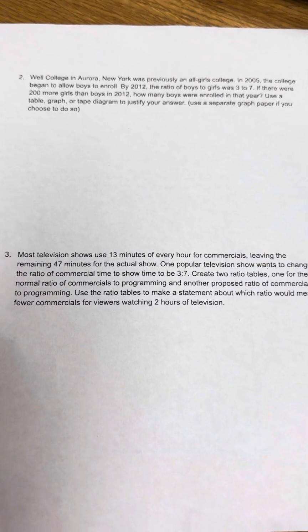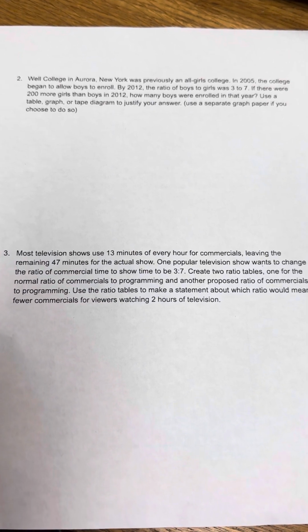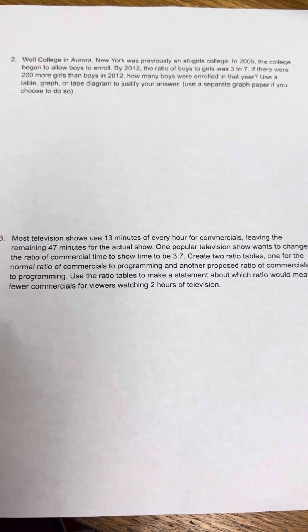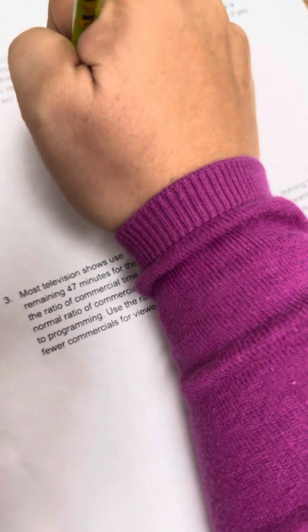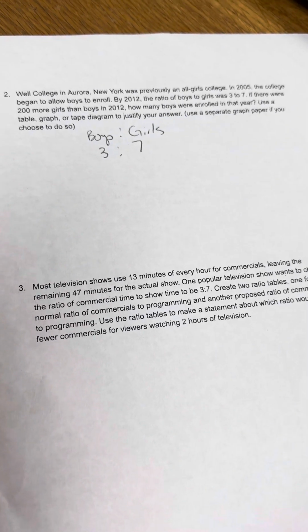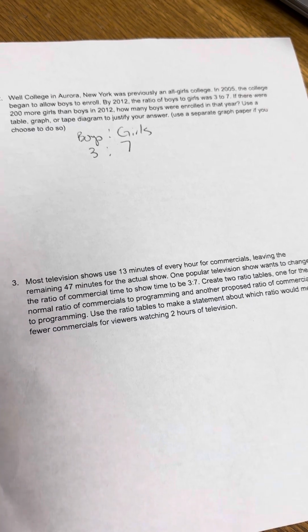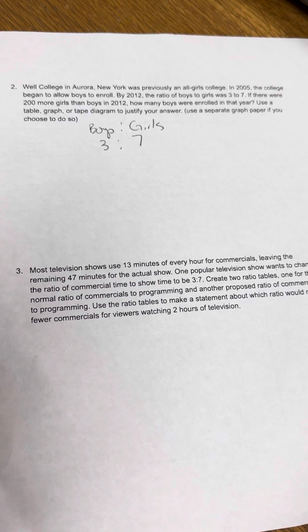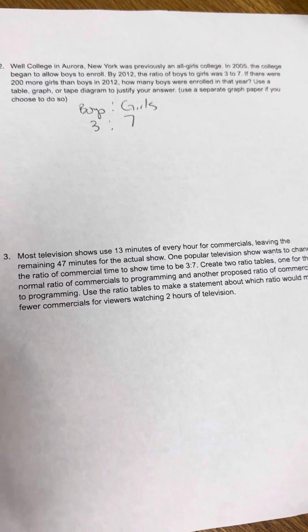Wells College in Aurora, New York has previously been an all-girls college, and in 2005 the college began to allow boys to enroll. By 2012 the ratio of boys to girls was 3 to 7. So I have boys to girls as a 3 to 7 ratio. If there were 200 more girls than boys in 2012, how many boys were enrolled in that year? Use a table, graph, or tape diagram to justify your answer. Use a separate sheet of graph paper if you need to do so.